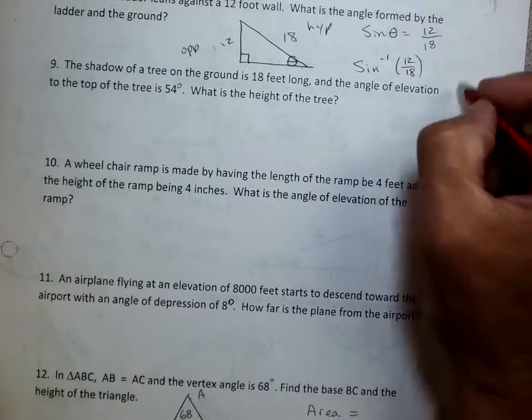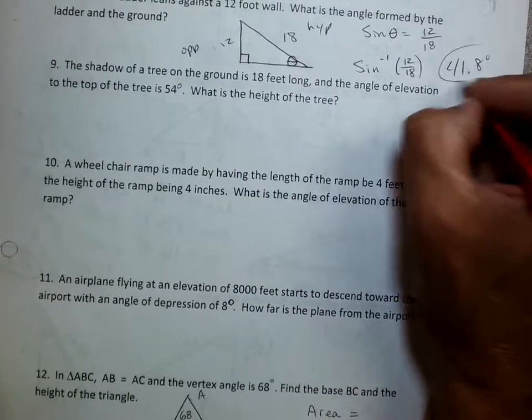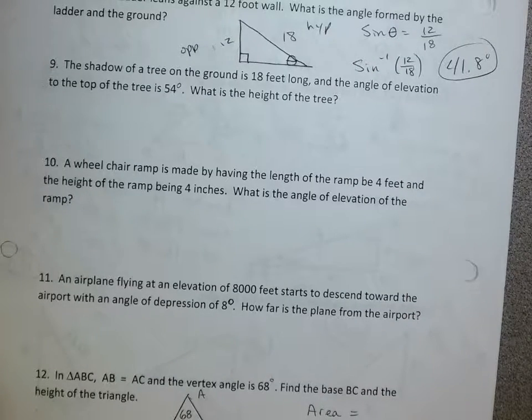Okay? That's your angle. That's all I have to find, right? You're done with that problem. You don't have to find anything else, just the angle, okay?